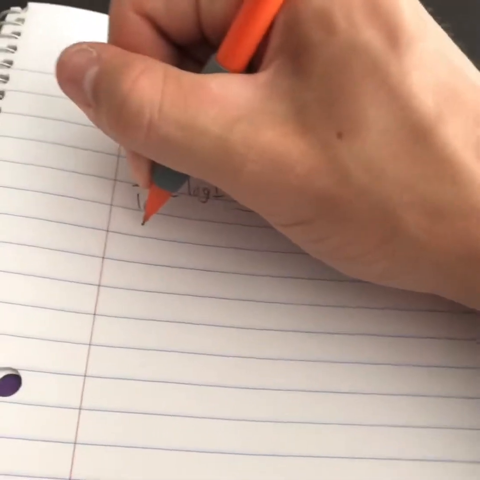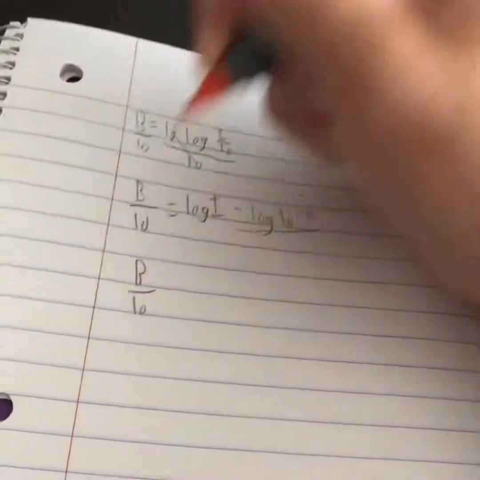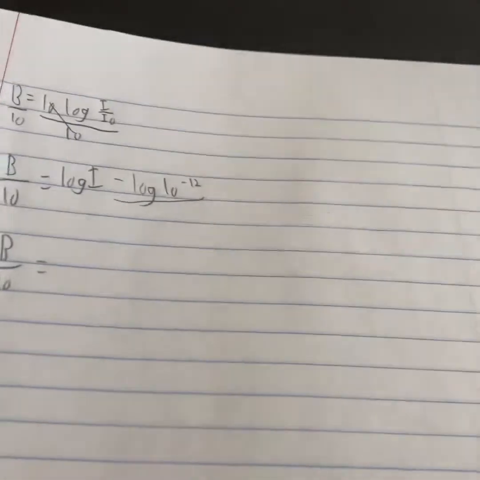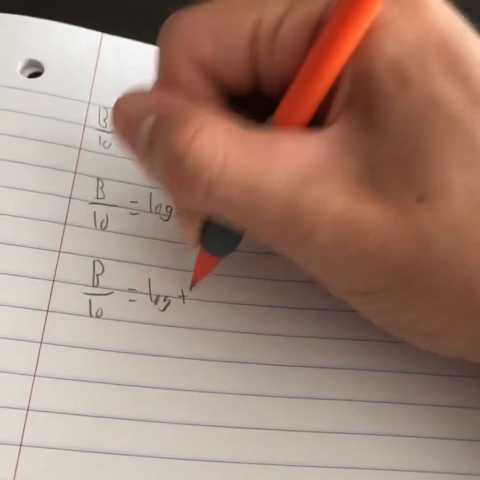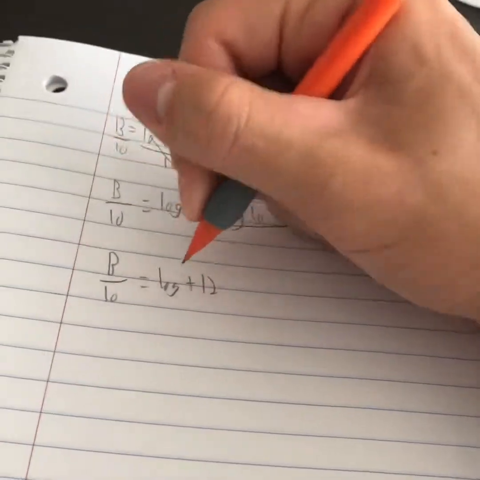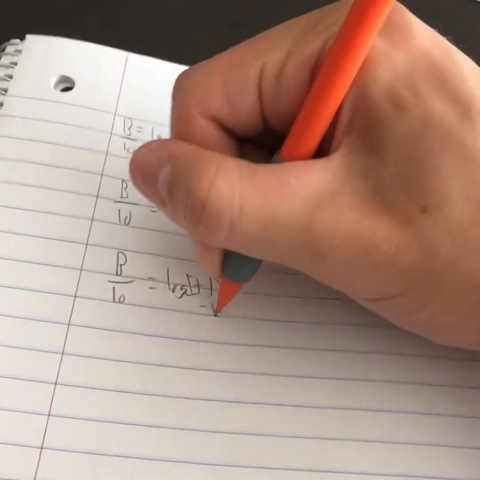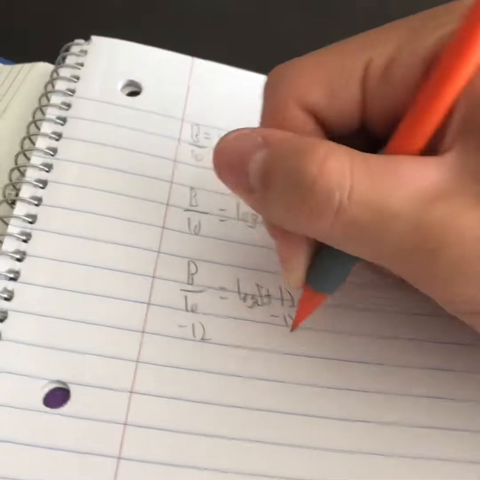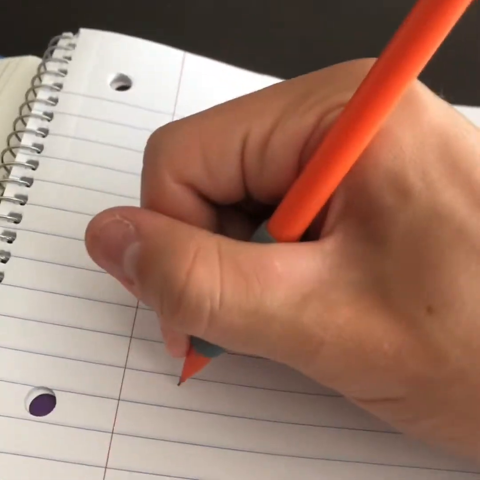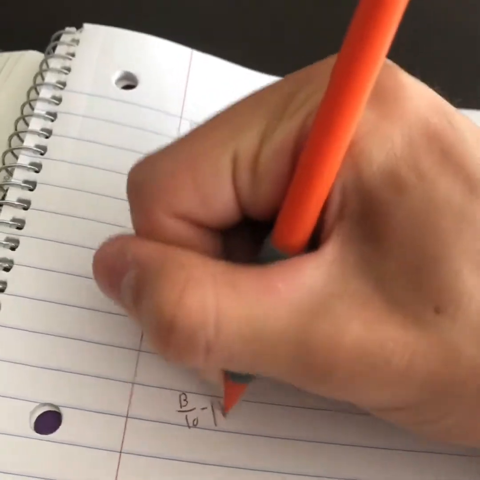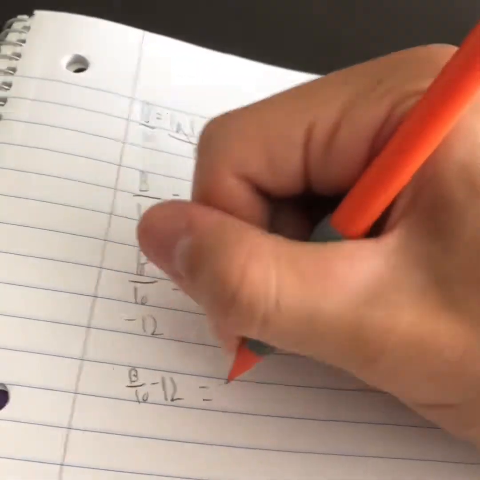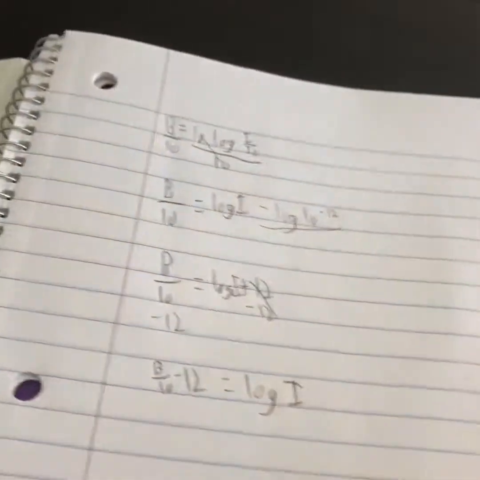So it'll be B over 10 equals the log of I plus 12. Oh, I forgot the I. And then we'll subtract 12 from both sides. Those will cancel. So it'll be B over 10 minus 12 equals the log of I.